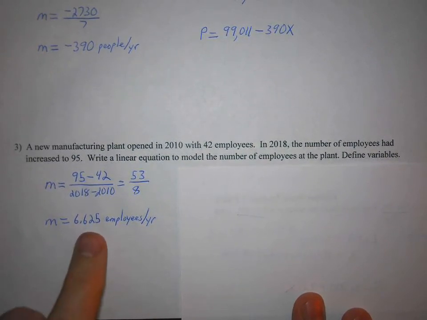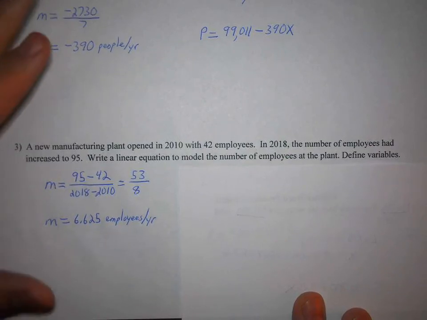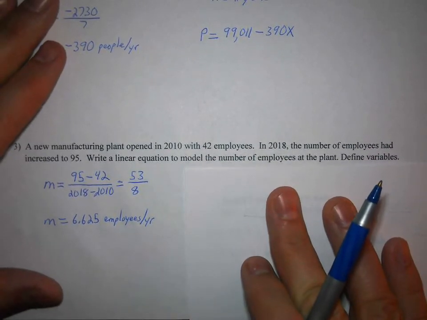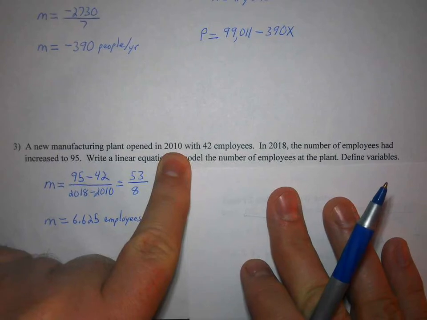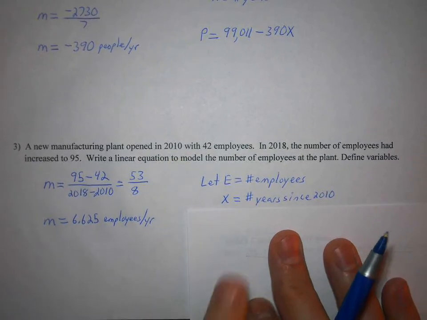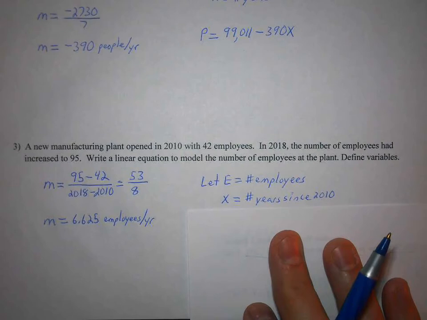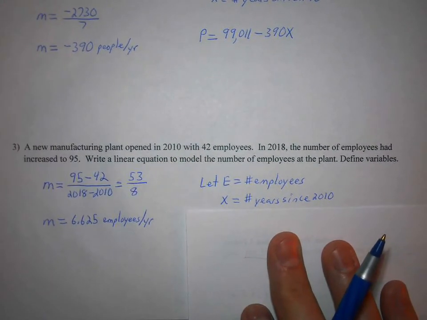So it looks like they were adding 6.625 employees every year. Okay, that's the rate at which they were adding the employees. So now when you define your variables, again, we have 2010 as our earlier year. So I just said E is the number of employees and X equals the number of years since 2010. So right away, that 42 is your starting value.